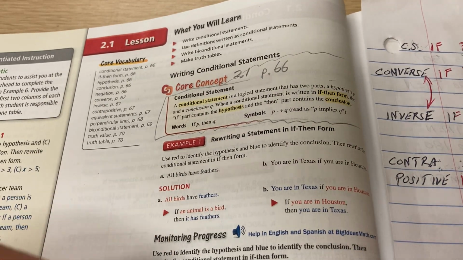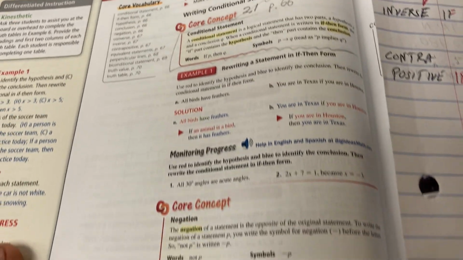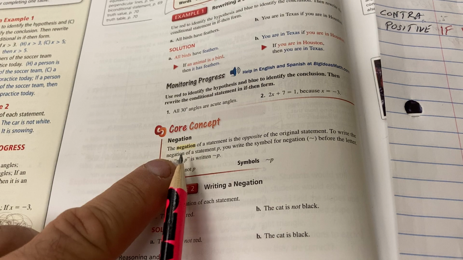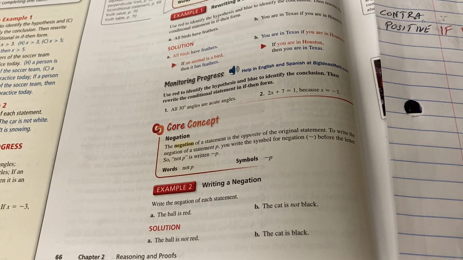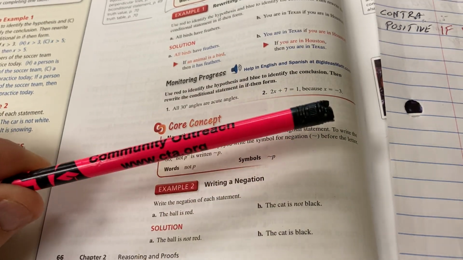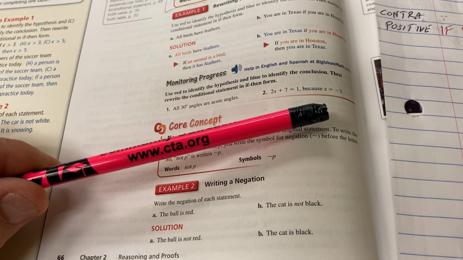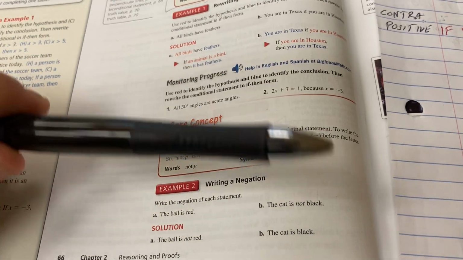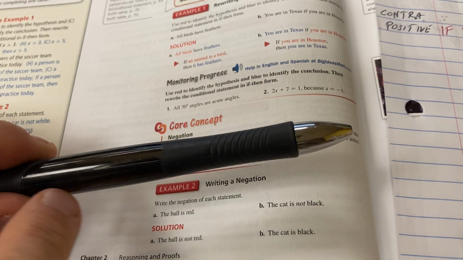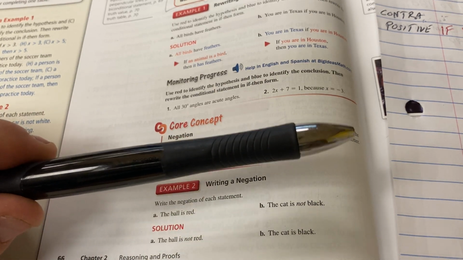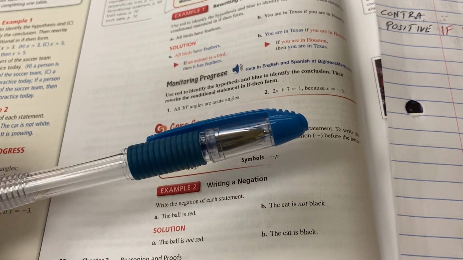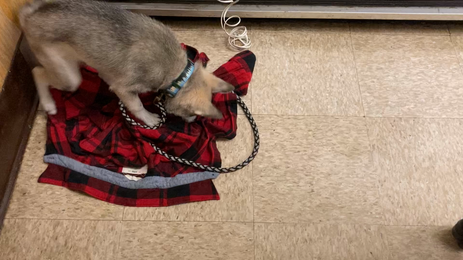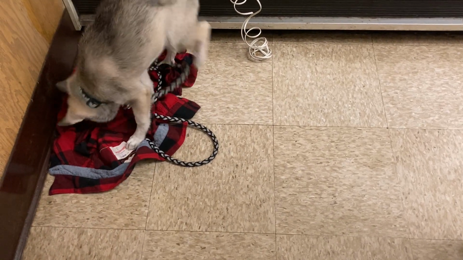Afterwards, at the bottom of page 66, there's a thing called negation. You're going to do the opposite of the original statement. If the statement is, this pencil is pink, the opposite would be, this pencil is not pink. If the statement is, this is a red pen, the opposite would be, this is not a red pen. If a statement says, this is not yellow, the opposite would be, this is yellow. If I said, that is not a cat, the opposite would be, that is a cat.